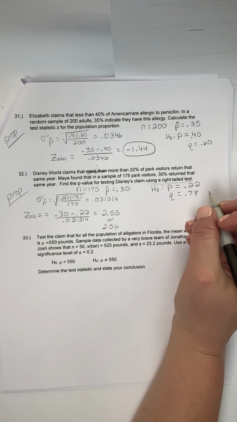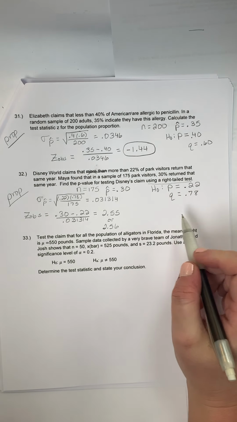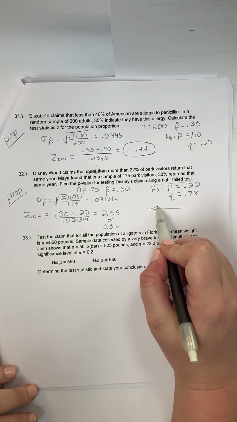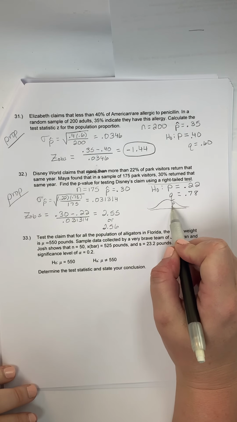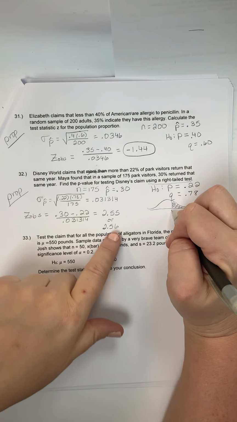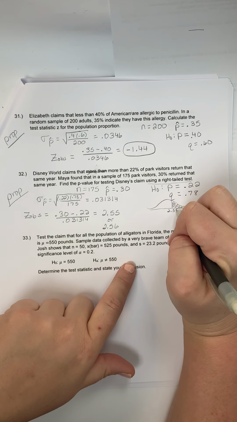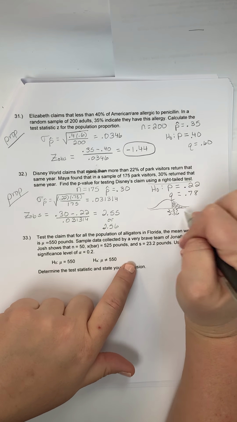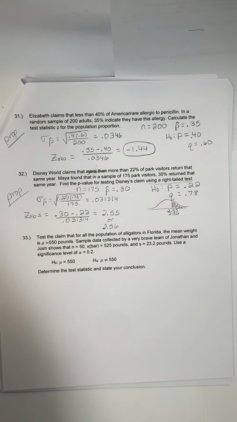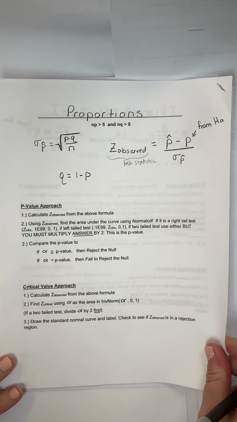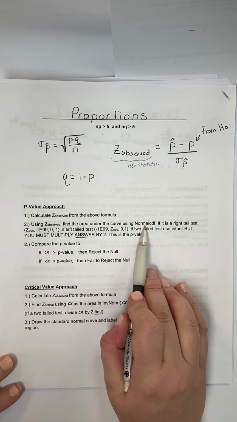All right, here we go. This is a right-tailed test, which means we're over here. Whatever value you want to use, that's what this value is. So how do you find your p-value for a right-tailed test? Normal CDF.